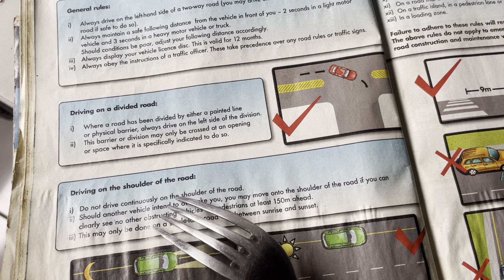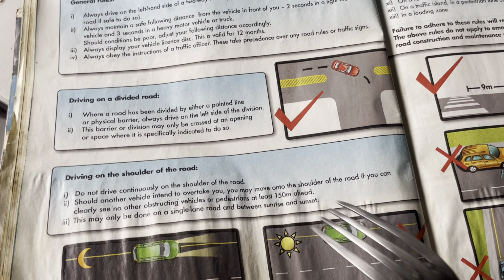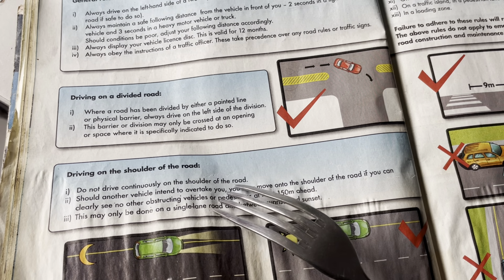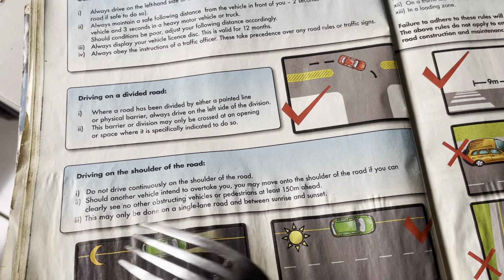Driving on the shoulder of the road. Do not drive continuously on the shoulder of the road. The shoulder of the road, we're talking of the yellow line. You do not drive continuously on the shoulder of the road. You are not allowed to do that.